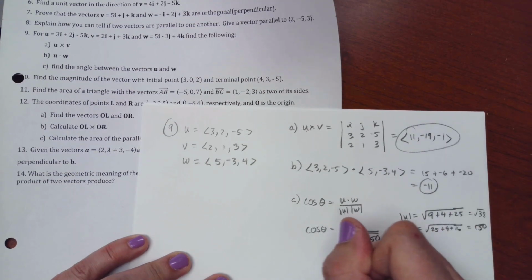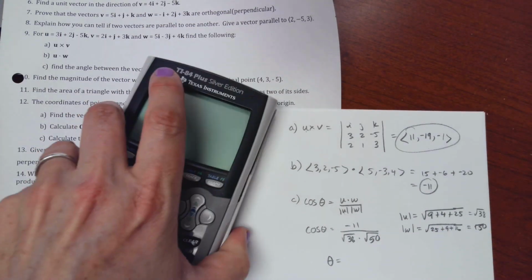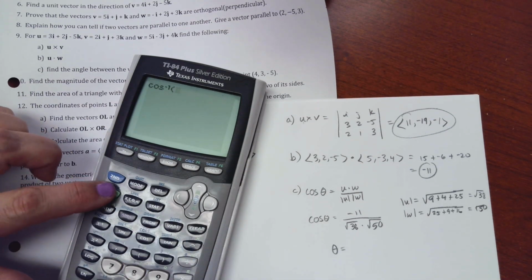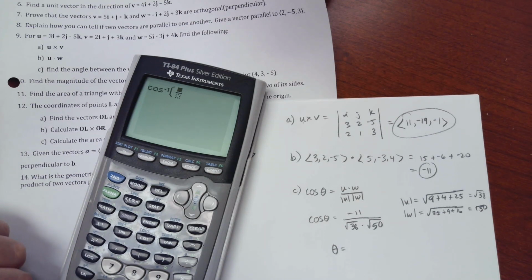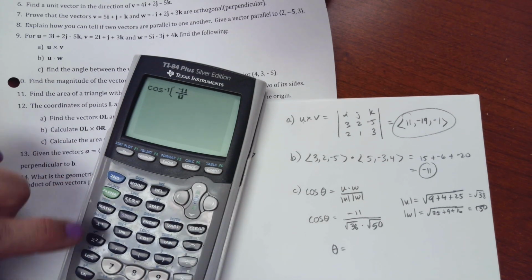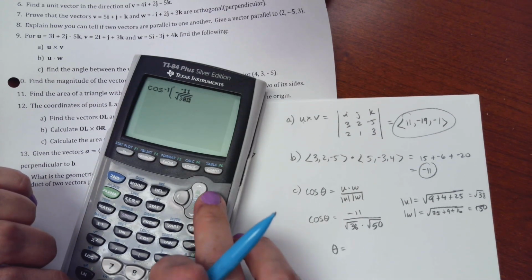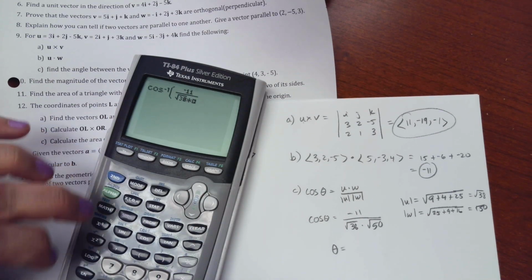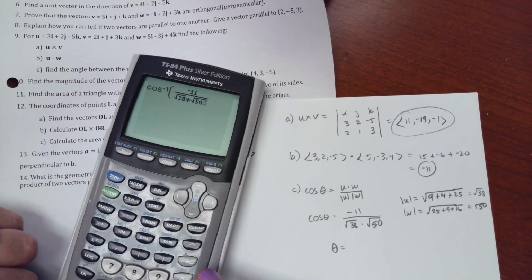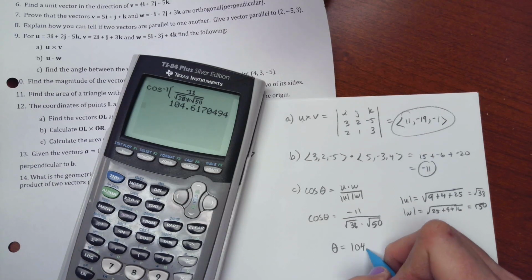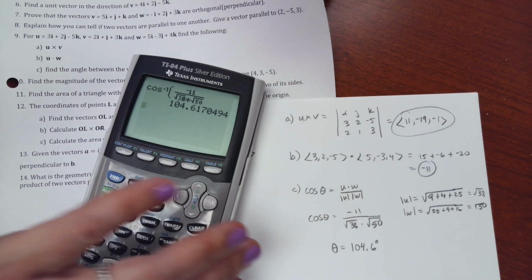All right, and I'm just going to go to my calculator and calculate that angle. So we need second cosine. I'm going to put my little fraction there. -11 on top, bottom square root of 38 times the square root of 50. Okay, so 104 degrees, 0.6, 104.6.